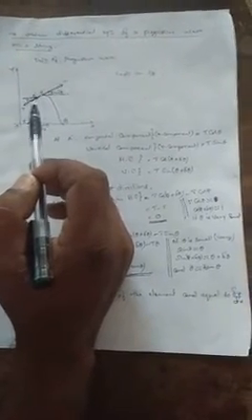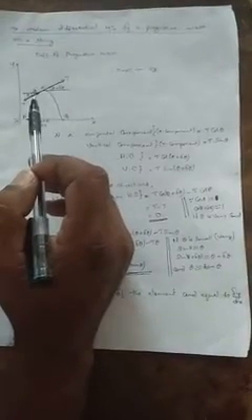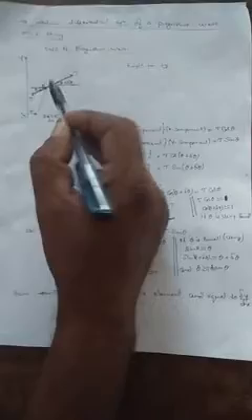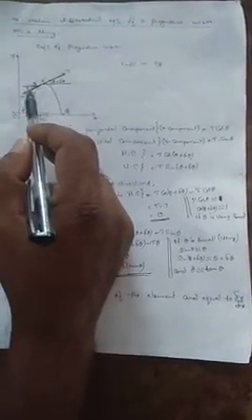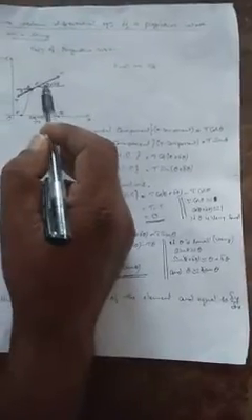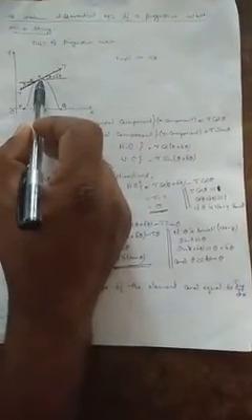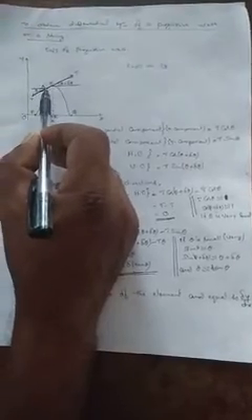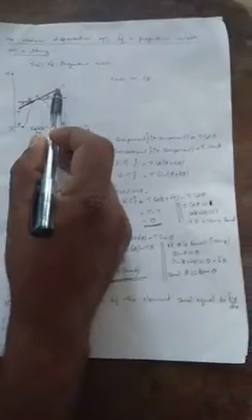This displaced element A dash B dash is being acted on by a force called tension. This is the tension acting at B dash. This is the other tension T acting at A dash. These two forces act in opposite directions. Let us consider that the points A dash B dash are subjected to two different tensions. One is this one, the other one is this one.